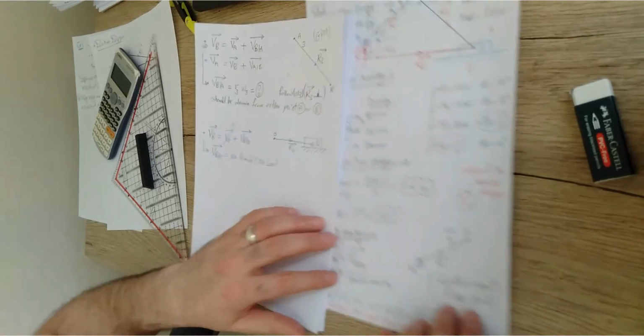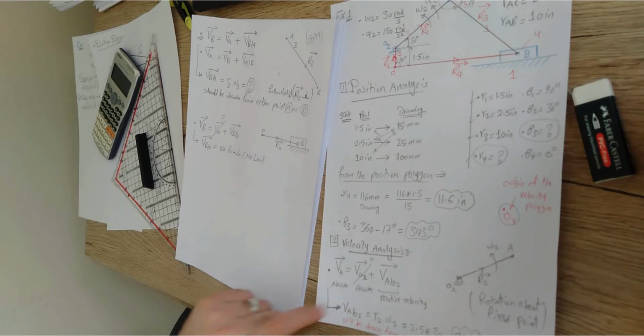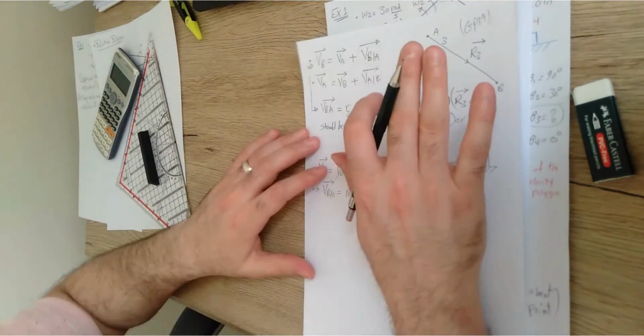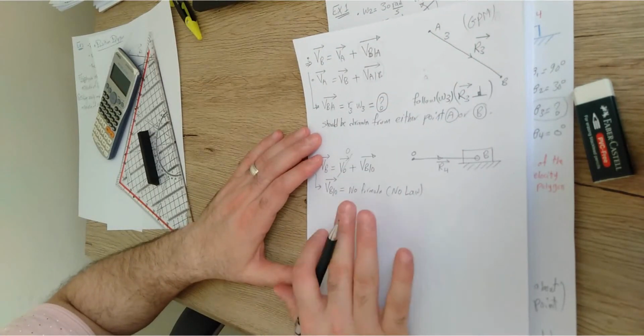For this case, we don't have a specific expression for the relative velocity.